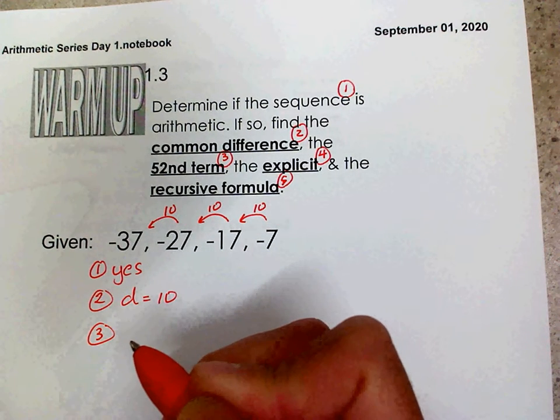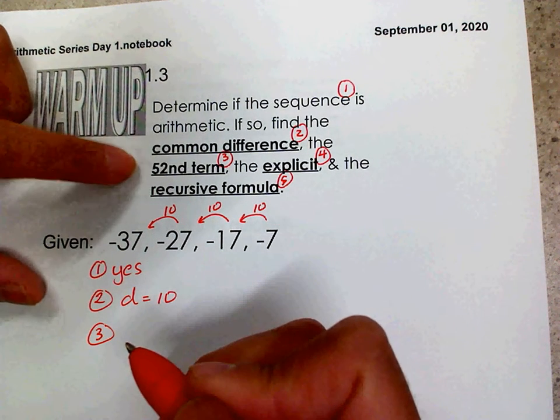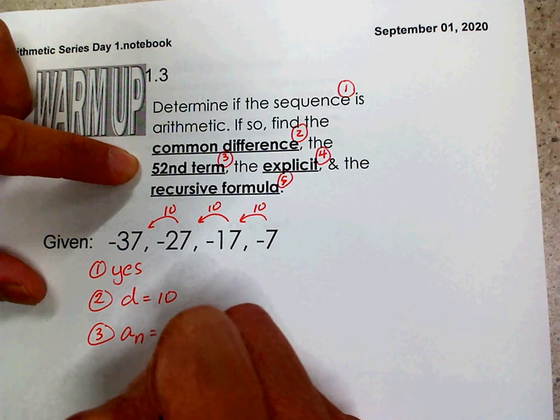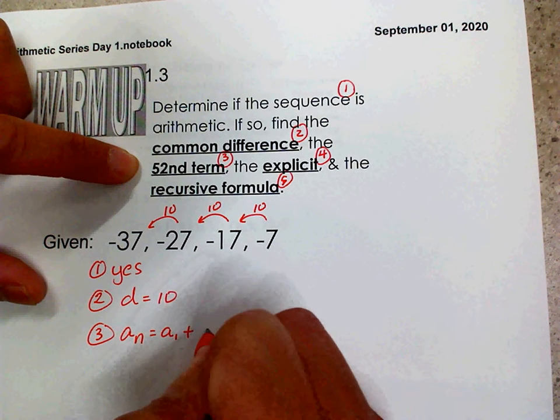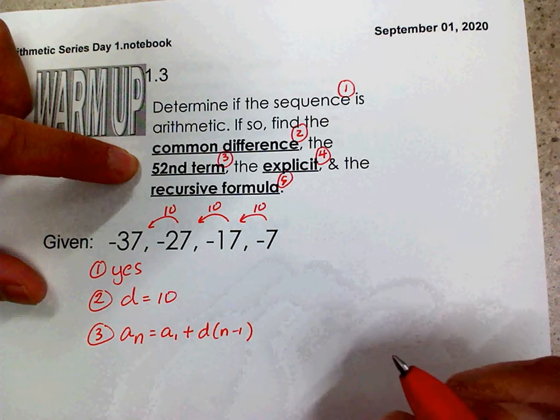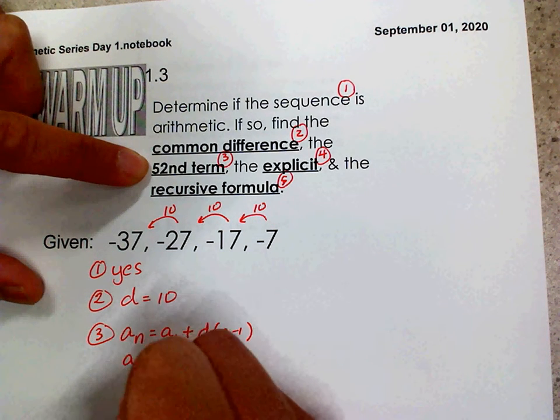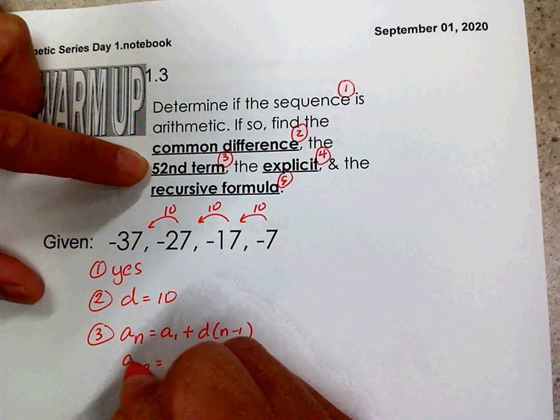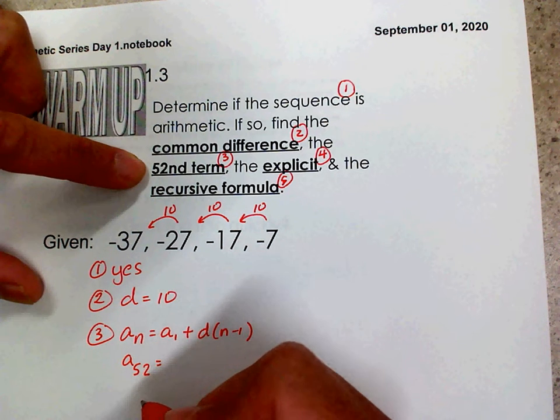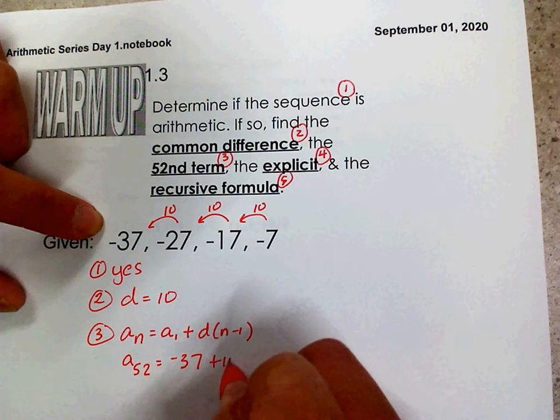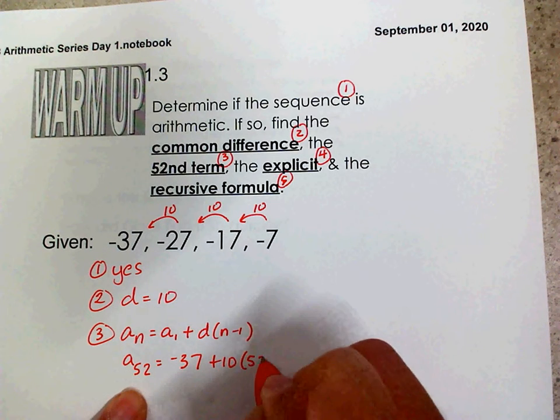Number 3, find the 52nd term. Whenever you have to find an exact term, you want to use the explicit formula, and the formula for that is a sub 1 plus d times n minus 1. So we're going to substitute 52 for n. So a sub 52, because that's what I'm trying to find. The first term is negative 37 plus your d, which is 10, times 52 minus 1.